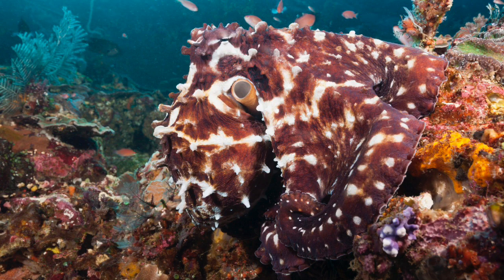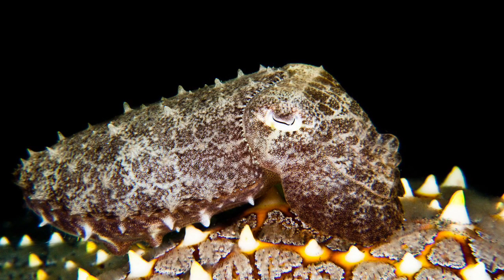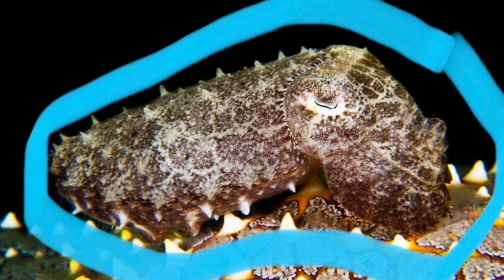This is an example of active camouflage. Do you see an animal in this picture? This is a day octopus. He can change his colors to match the rocks. This is another active camouflage example, this fish. This is a special type of fish that can change its color based on what it's nearby in the sea. This is called a cuttlefish.